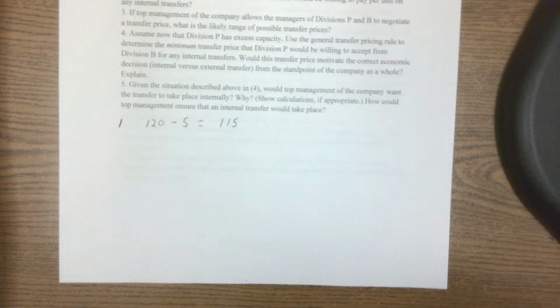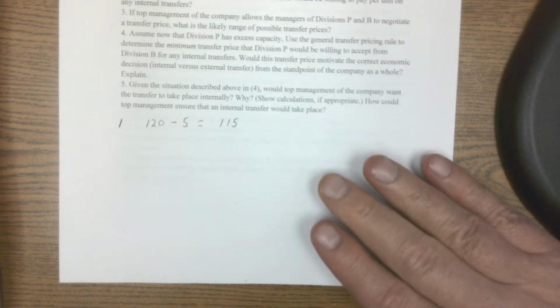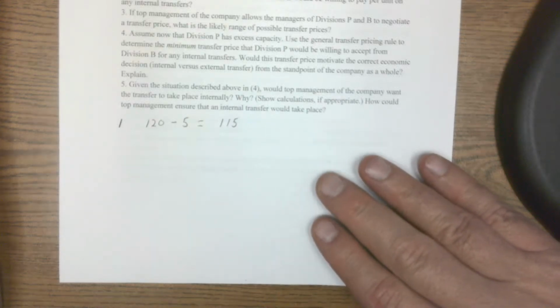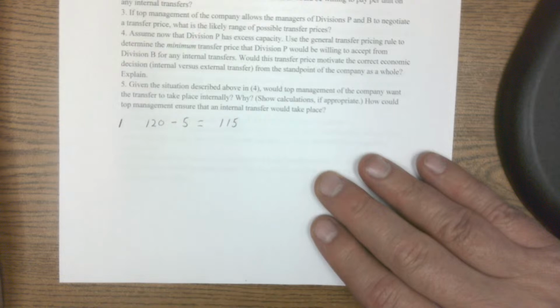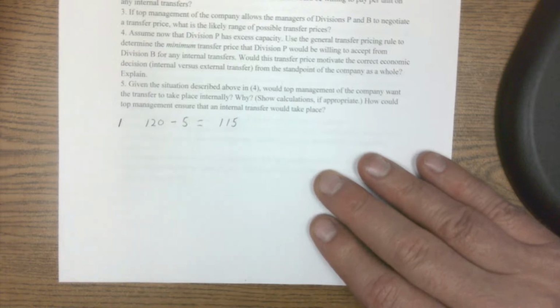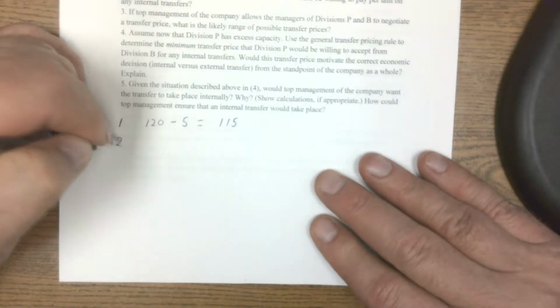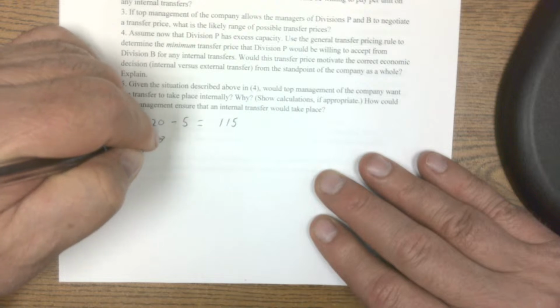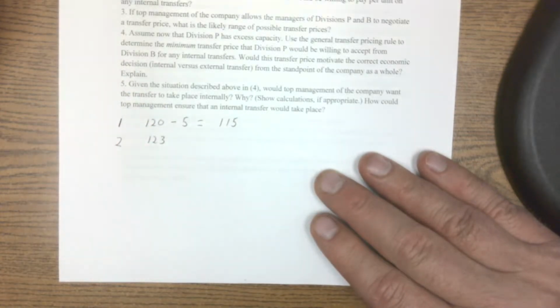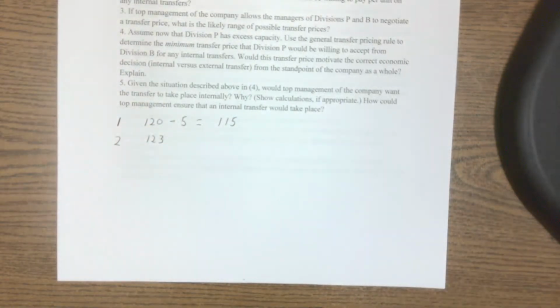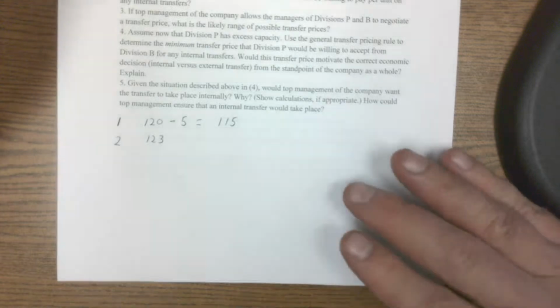What is the maximum price Division B will be willing to pay per unit on any internal transfers? Okay, so 2, the maximum price would be 123, what it's paying right now. If anything more than 123, they would be losing money.